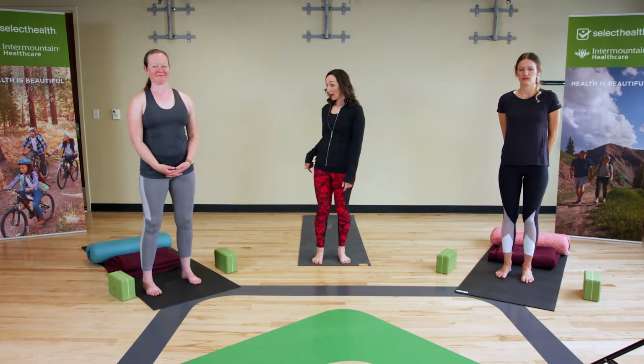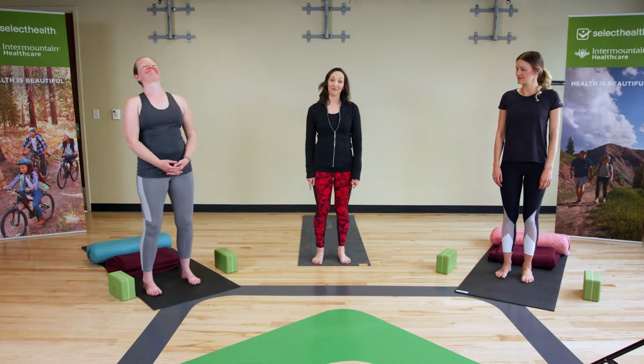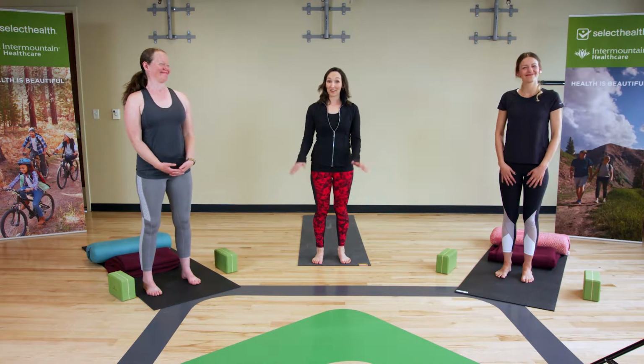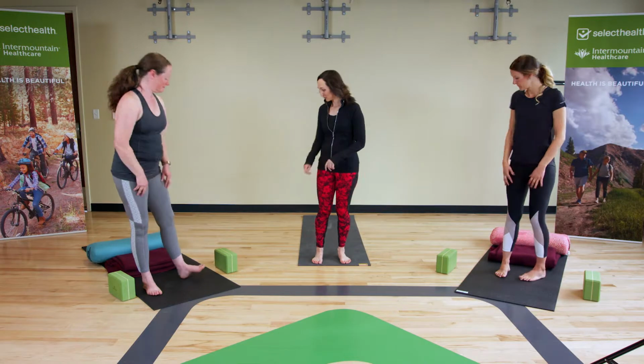And remember to get your equipment. So you need a yoga mat and a blanket and a bolster, or some pillows are great too. Then you also need some blocks, which you can use books as well, or anything that's square and movable works good too. So let's go ahead and start by taking a seat.